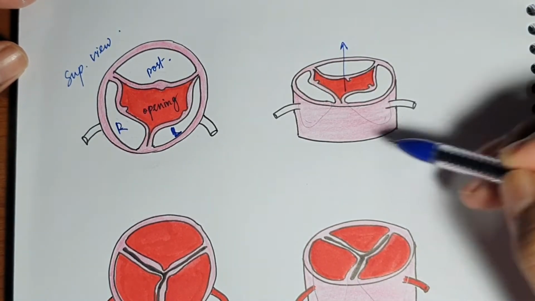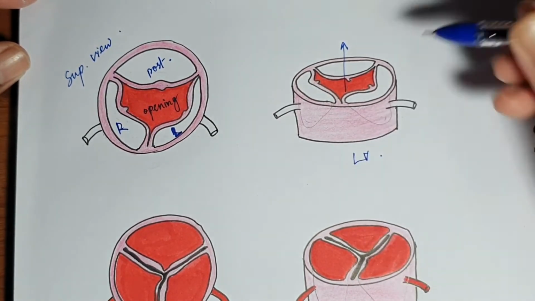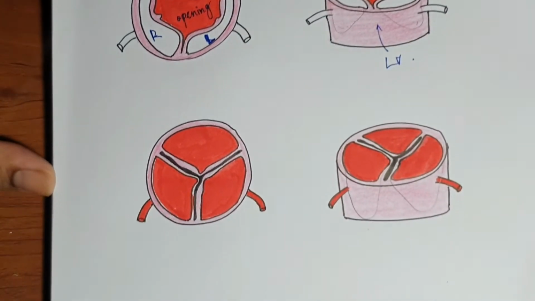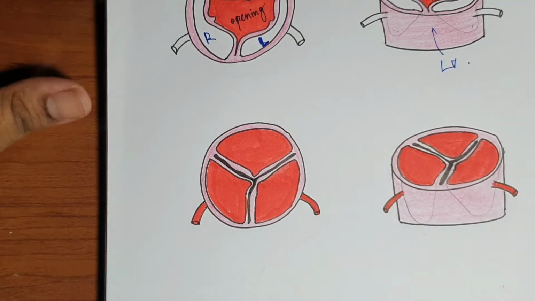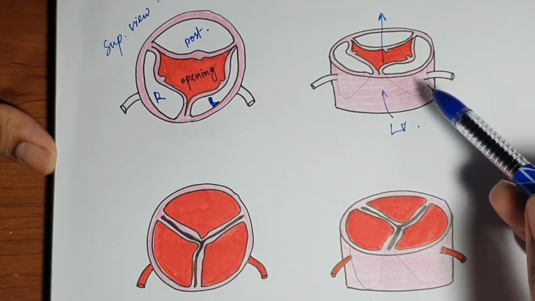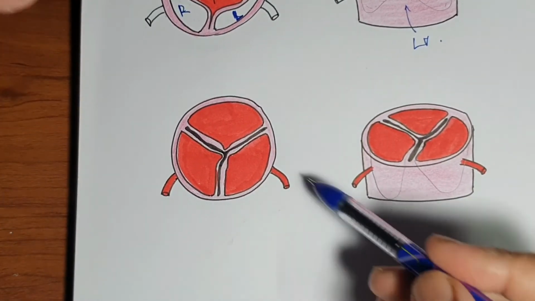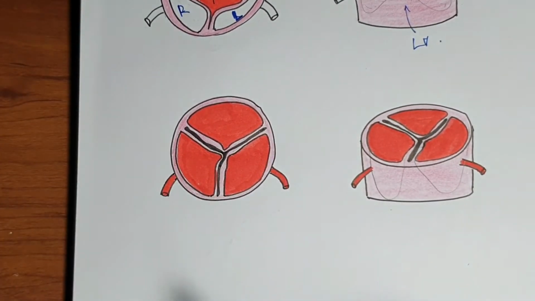So we have the left ventricle here below. From the left ventricle, blood is being pumped and it goes up. Now during diastole, the left ventricle will relax, pressure will fall, so the blood will tend to come back. So to prevent that, the valve closes.